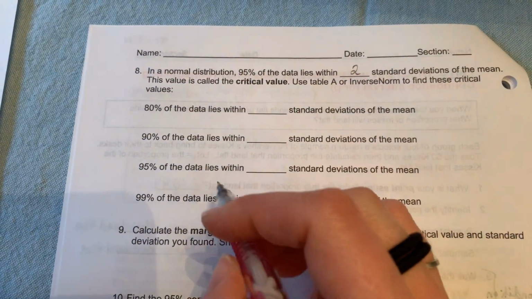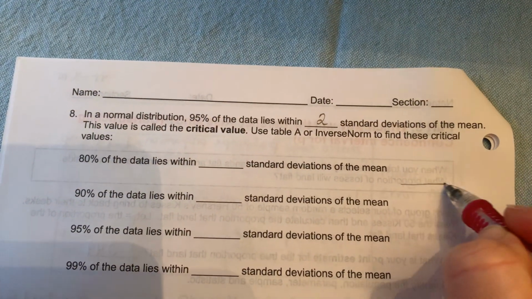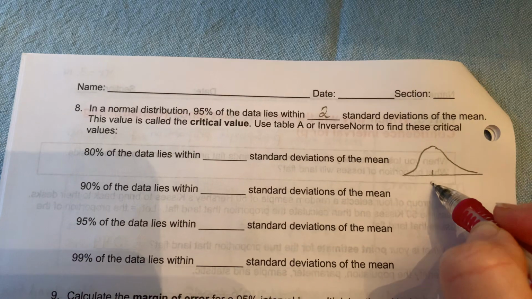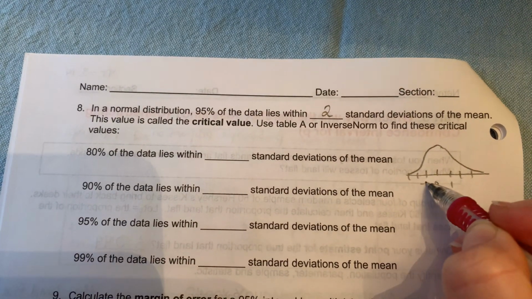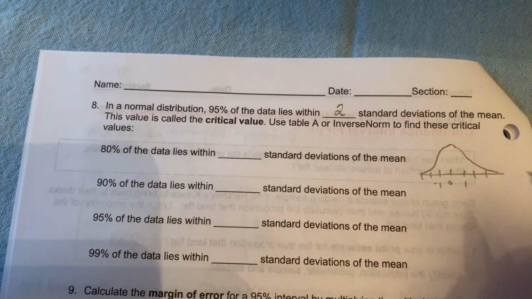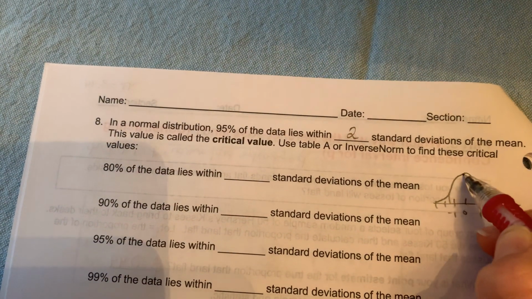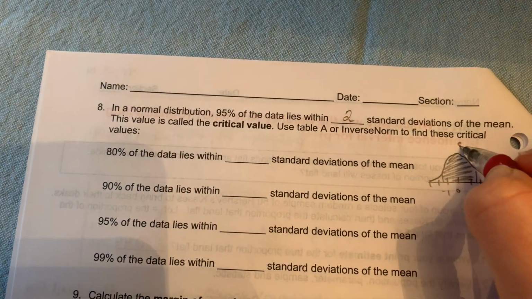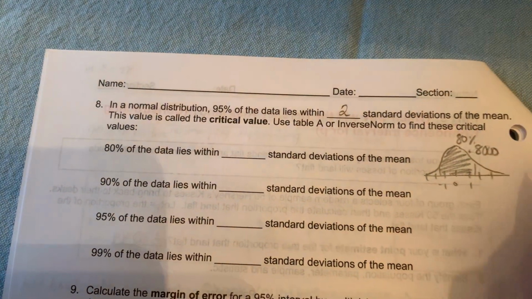Instead of doing 95%, let's go ahead and do 80% first. So let's draw a quick picture over here. I'm talking about my standard normal curve. So the center is 0, goes out 3 standard deviations in each direction, right? Okay, so I'm talking about 80%. I know that's at least more than 1, but less than 2. So maybe like this much is 80%, okay? I guess I should instead say 0.8000.